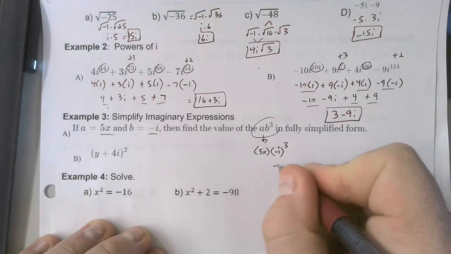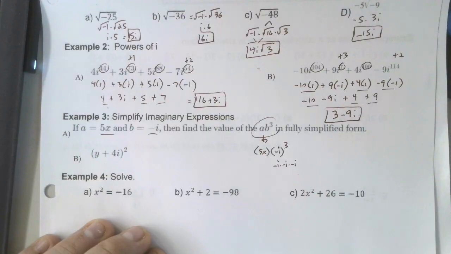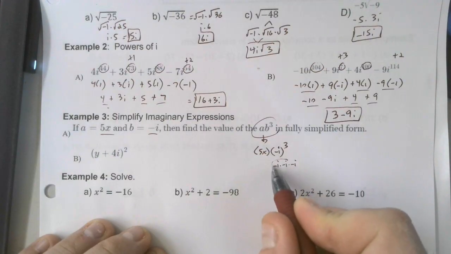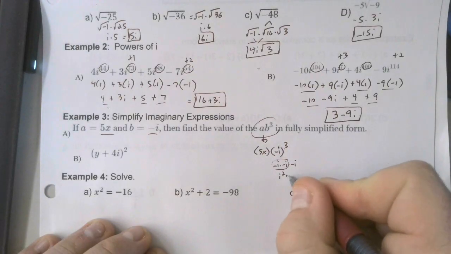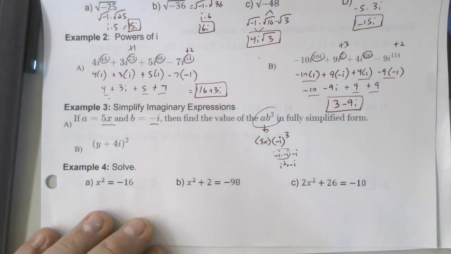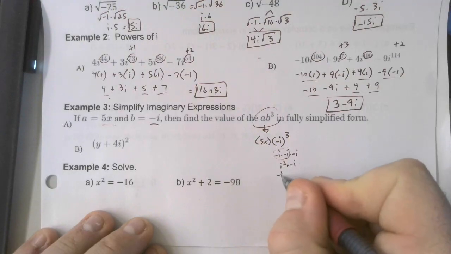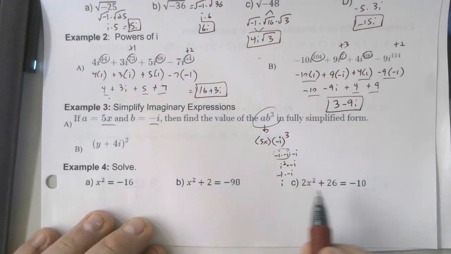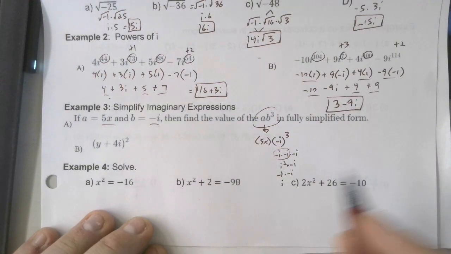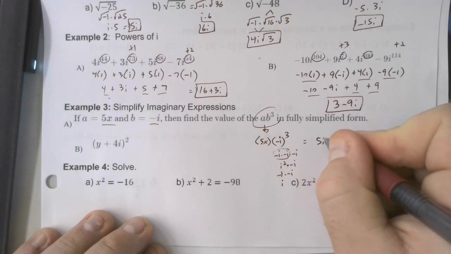Think of it as negative i times negative i times negative i. So these two become i squared times negative i. And so notice you end up with negative 1 times negative i, which is i, right? Because a negative times a negative is positive. So your answer for this whole thing would be 5ix.